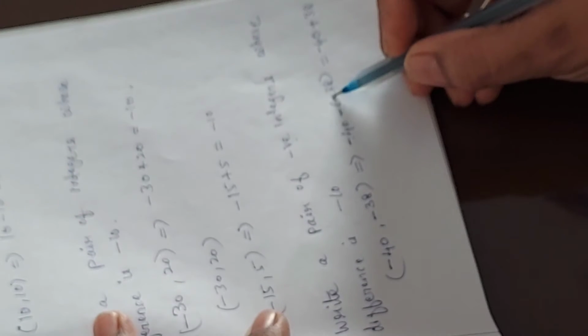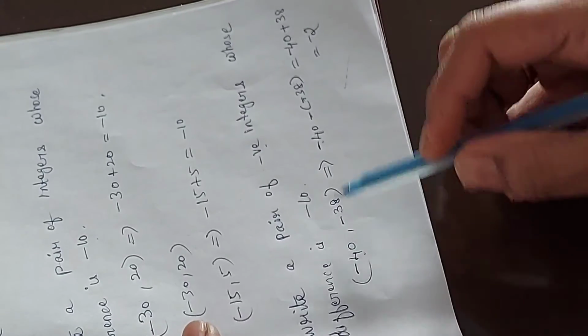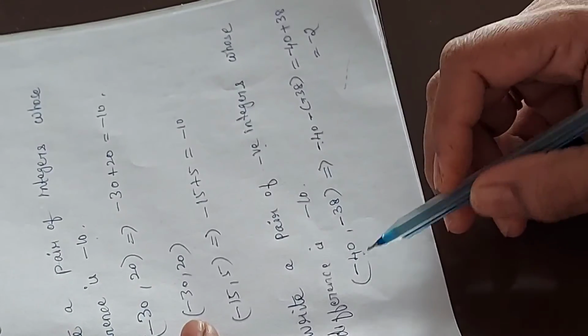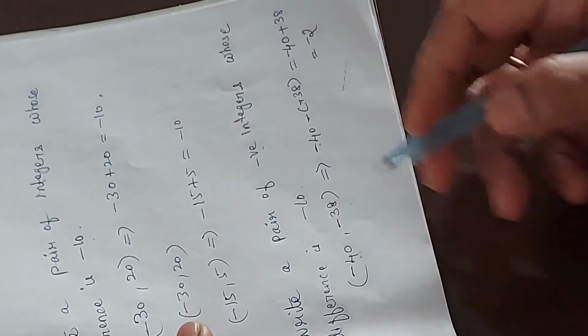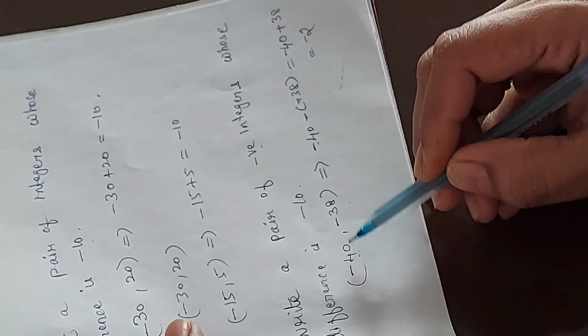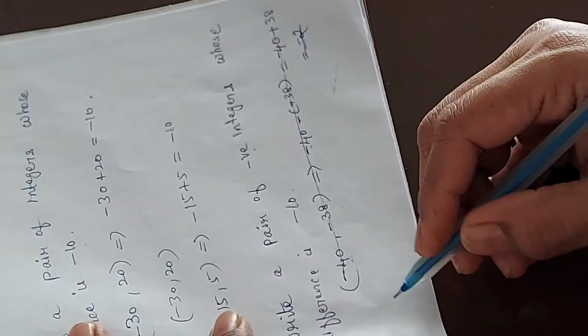So minus into minus is always positive, so I will get minus. Sorry, I thought the difference is minus 2, so I chose the numbers as minus 40 and minus 38, but they have asked the difference as minus 10. I wrongly saw that number as minus 2. Okay, so don't get confused with this. I'll just cut this and start with new numbers.